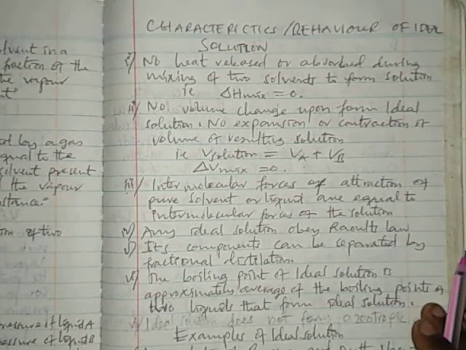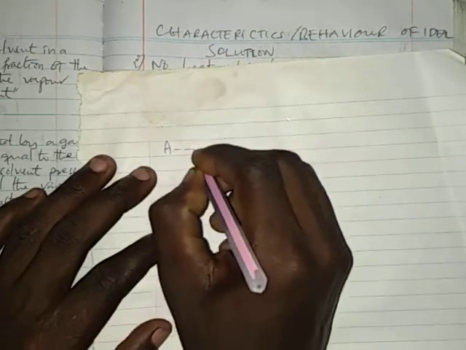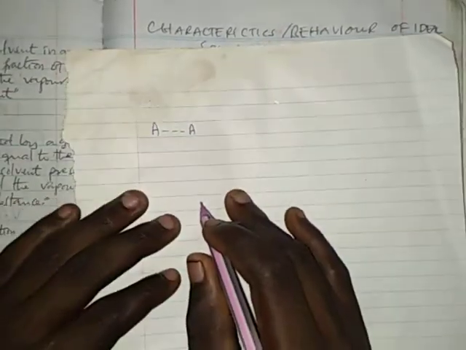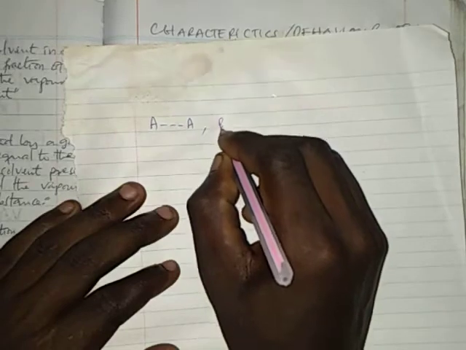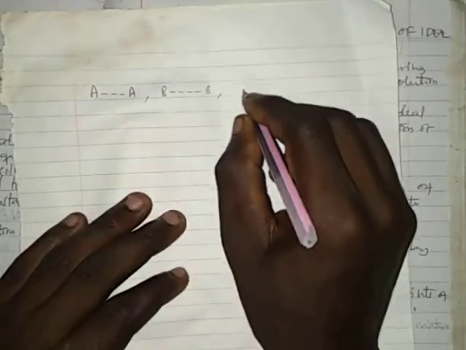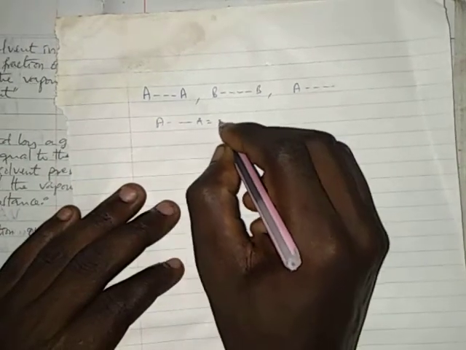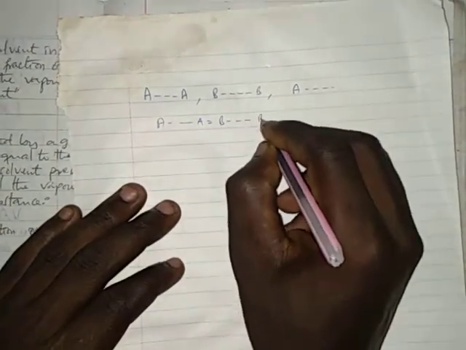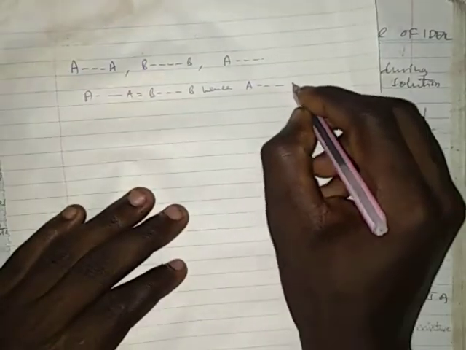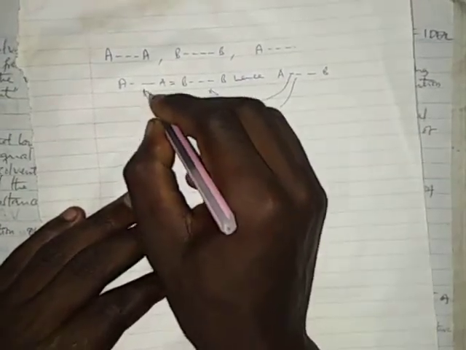Since we said in the previous session that if we have liquid A, and in liquid A we have intermolecular forces AA, then if we have another liquid B, in liquid B with intermolecular forces BB, then in the ideal solution, intermolecular forces AA must be equal to intermolecular forces BB, and hence we can say that intermolecular force AB will also be equal to these two types of intermolecular forces.